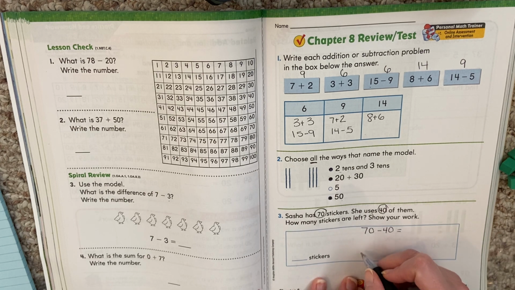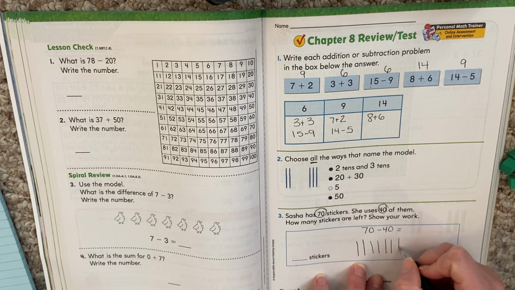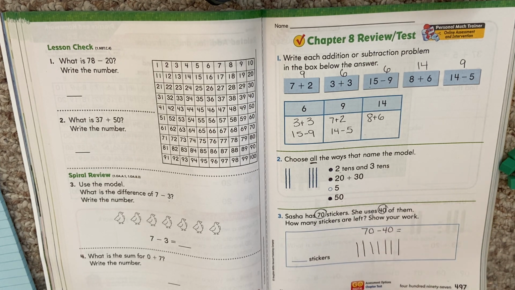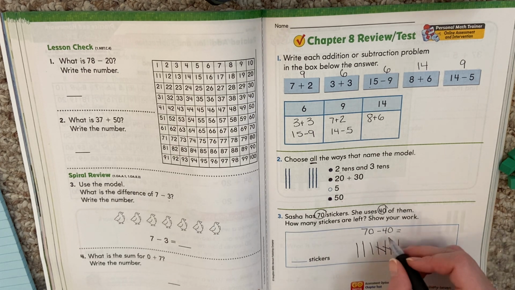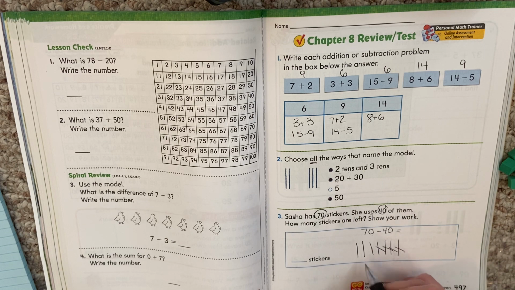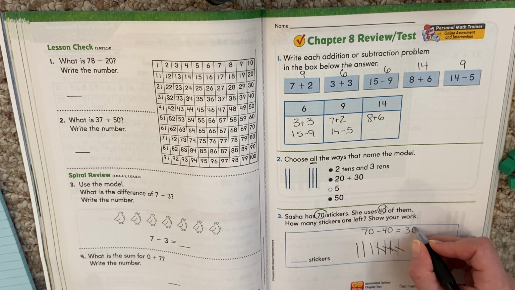All right, 70 minus 40. You should have started off with 7 tens. 2, 3, 4, 5, 6, 7. How about ones? Any ones? Nope, no ones. Minus 40. So what are we going to do? We have to take away 40. Look at that number 40. 40 means 4 tens. So let's cross off 4 tens. 1, 2, 3, 4. Okay. Any ones? Nope. How many are left? 1, 2, 3. 3 tens. Any ones? 0 ones. That's the number 30.